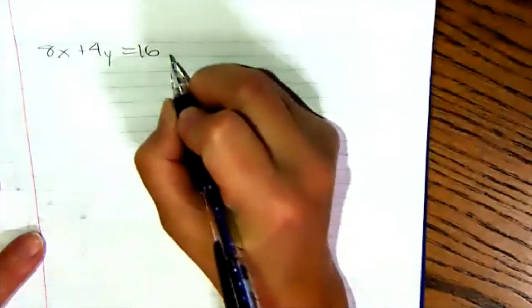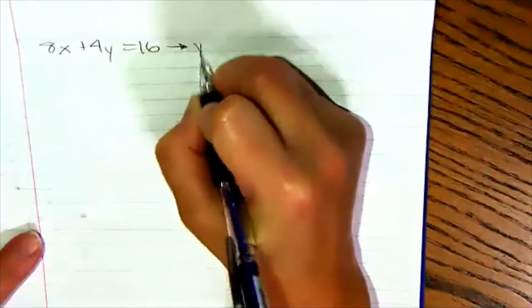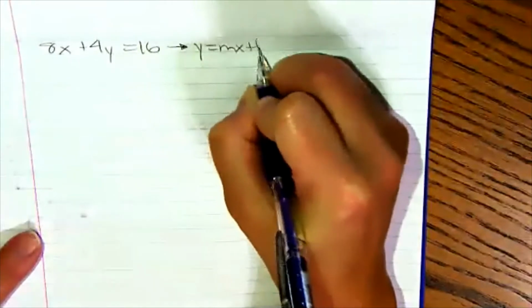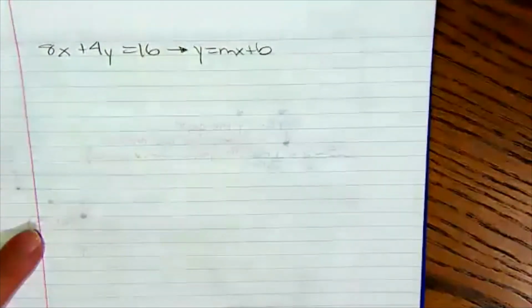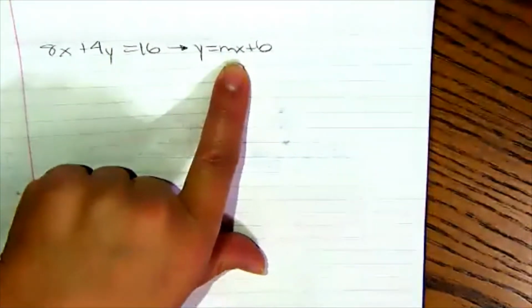And they want us to graph that. Well, that's fine and dandy, but this is not in slope-intercept form. I need this to look like y equals mx plus b. I need to rearrange this so that it's in this format.